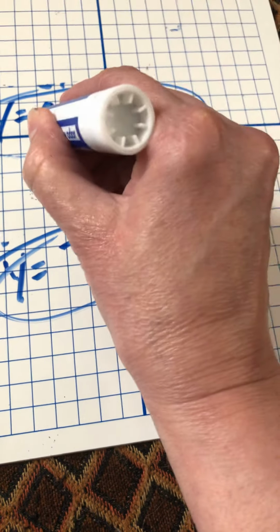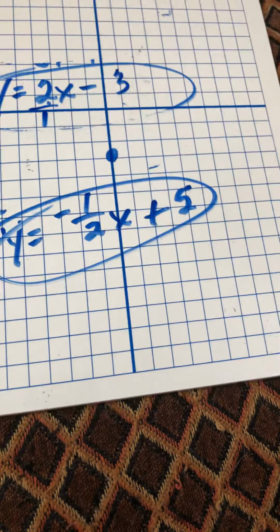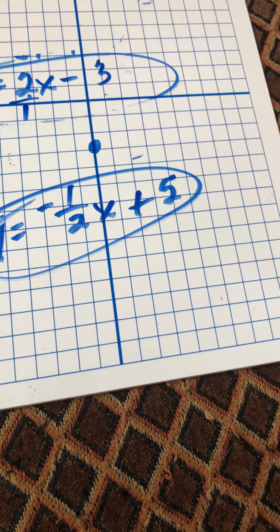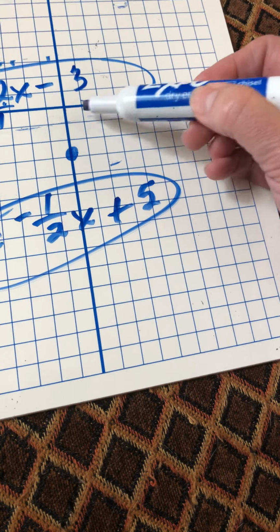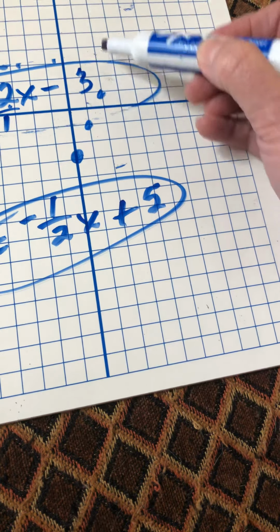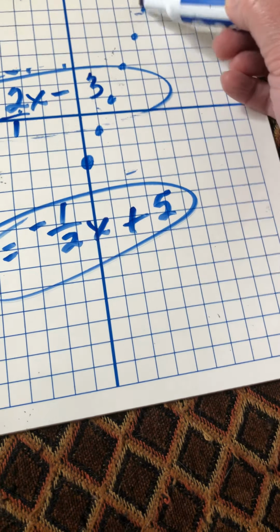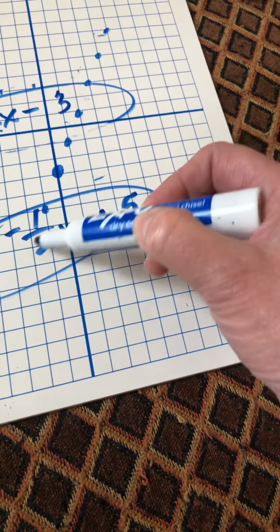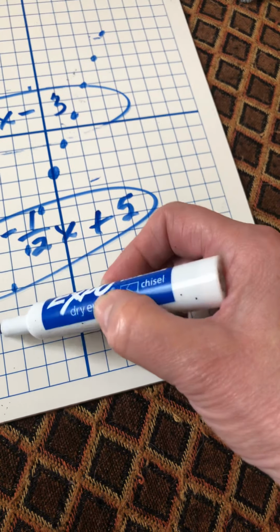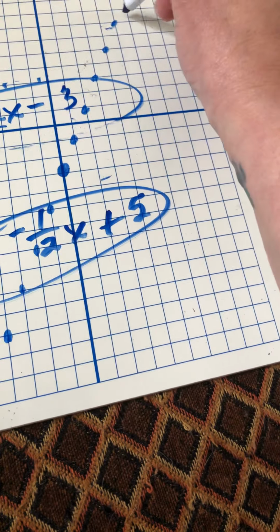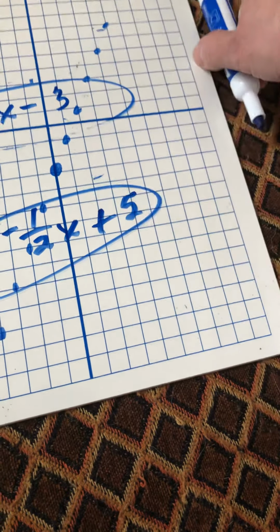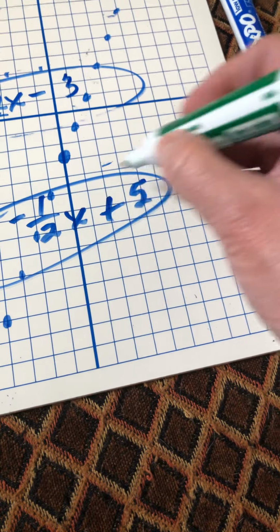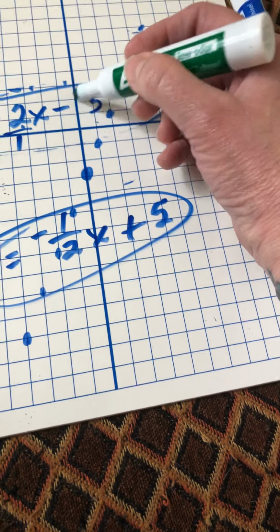Going to make this whole number into a rational number with a vertical change of 2, horizontal change of 1, 2 over 1, a whole bunch of times. Okay, so there's this guy here. Now let's graph this guy here, starting at 5. 1, 2, 3, 4, 5.